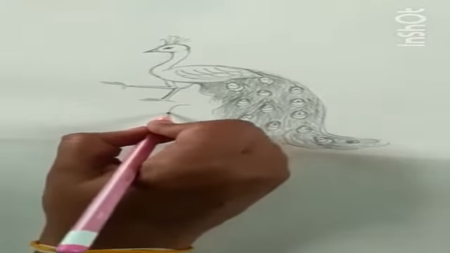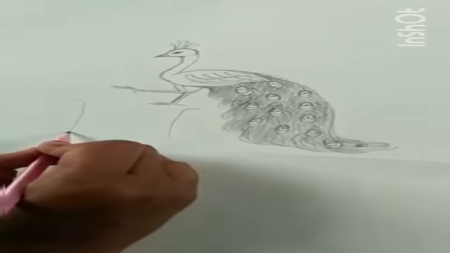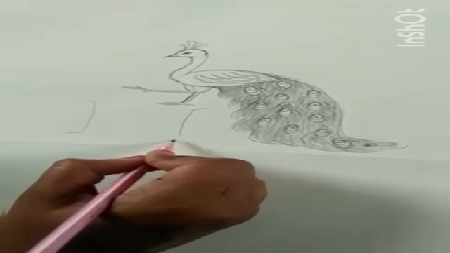Okay, here I am drawing one trunk. On this trunk, this peacock is standing.